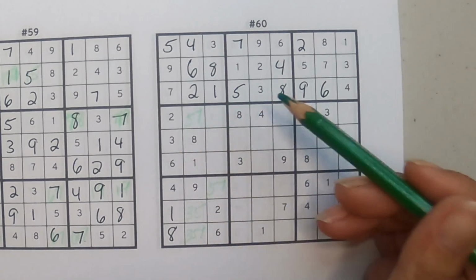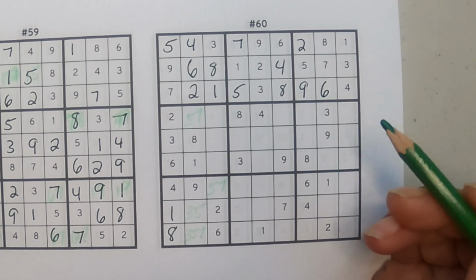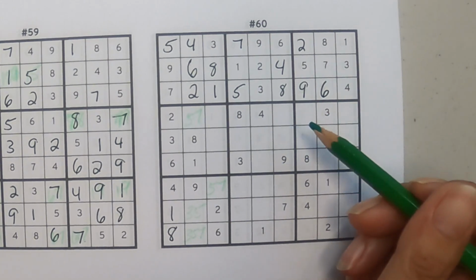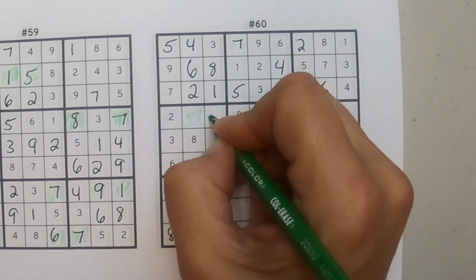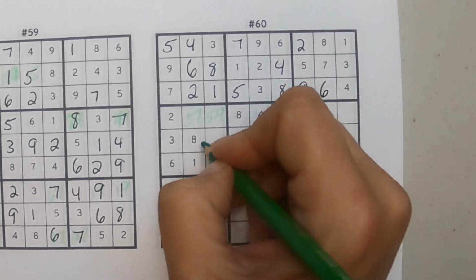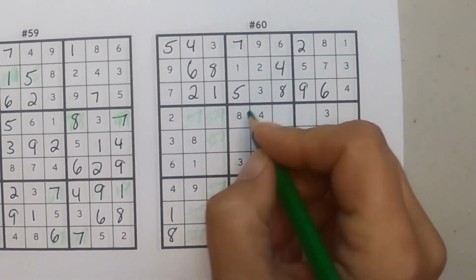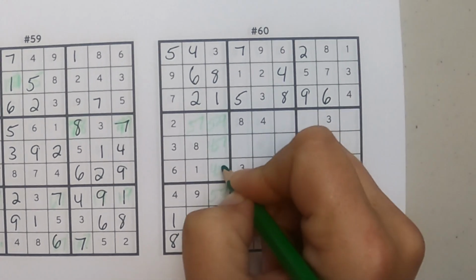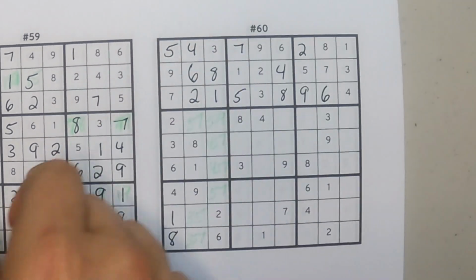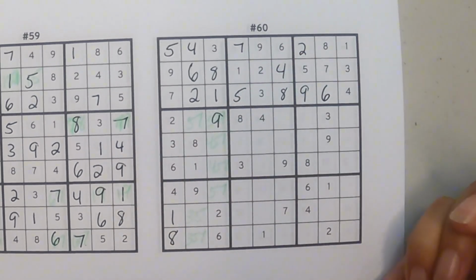For this box, we're missing 4, 5, 7, and 9. We've got a 4 here, so 5, 7, 9. 9 here, so 4, 5, 7. So if we look, the only place in this box our 9 can be is here.